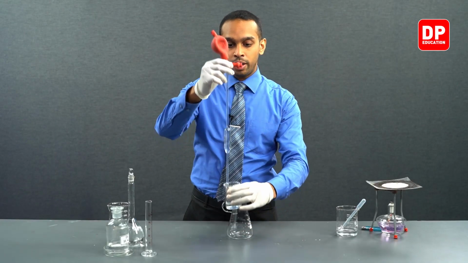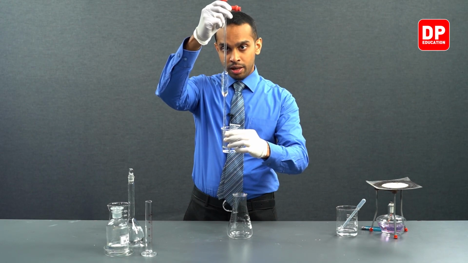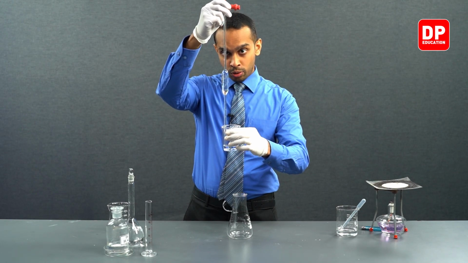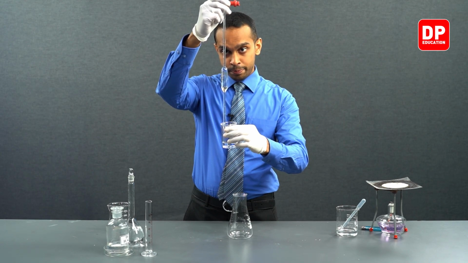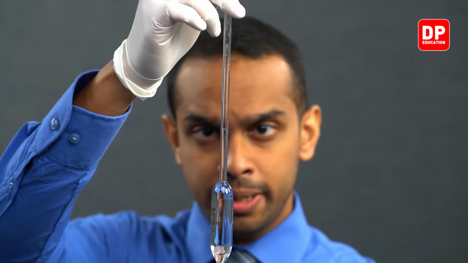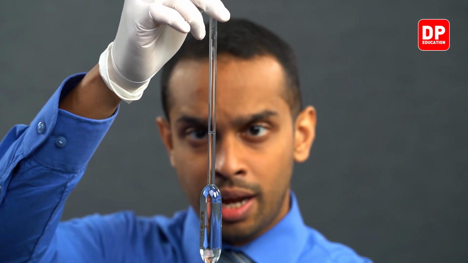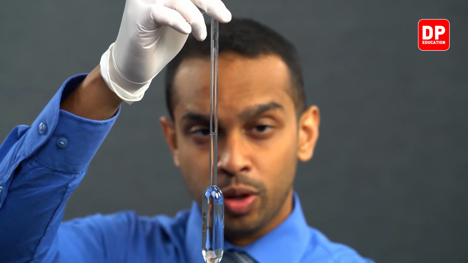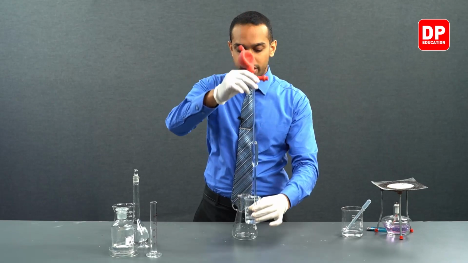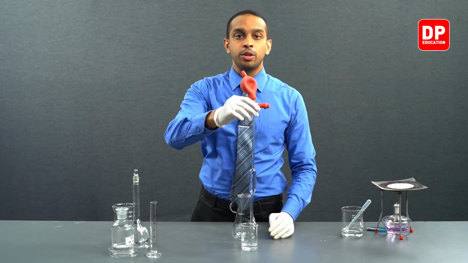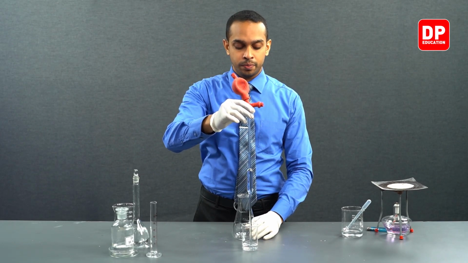So while using these two buttons, I will make sure that I draw only up to the graduation line that we have over here. As you can see, the bottom of the meniscus is in alignment with the graduation line of the pipette. This means that we have measured exactly 25 cubic centimeters of potassium oxalate solution.